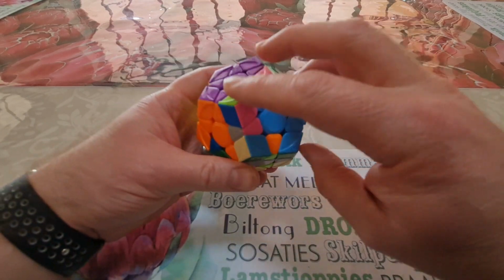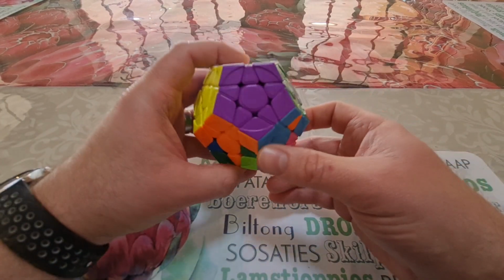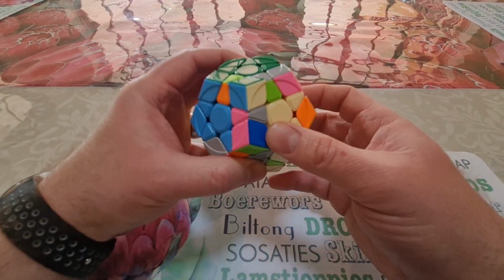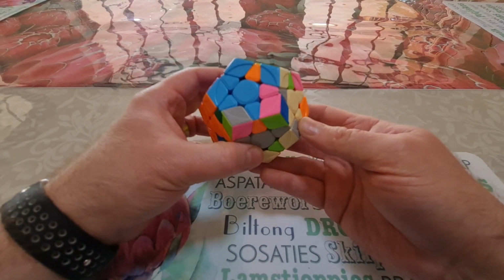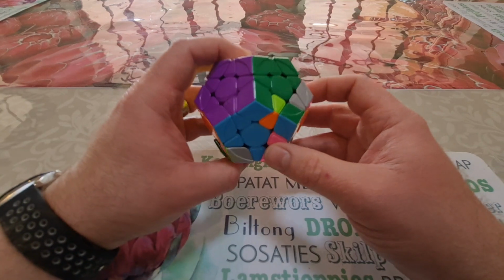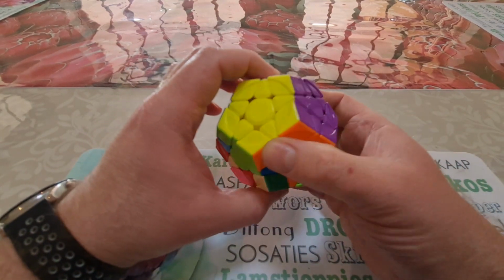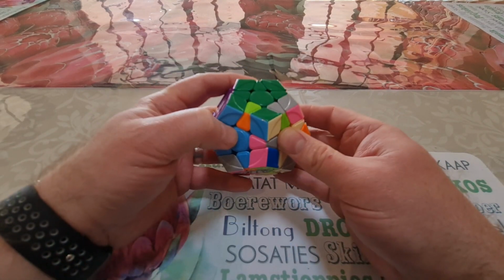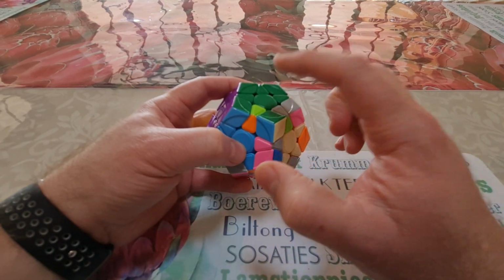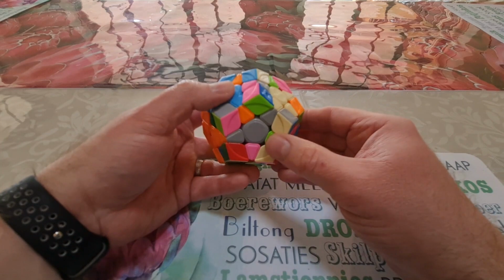Messing stuff up here, right? So just be careful of that. So let's just see. We still have our colors. So let's go again for dark green and light blue.